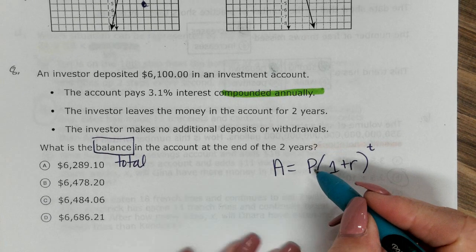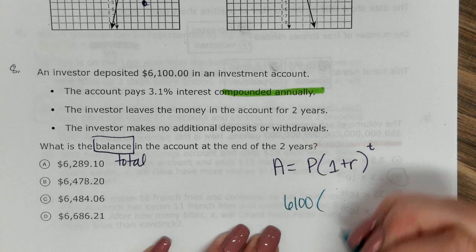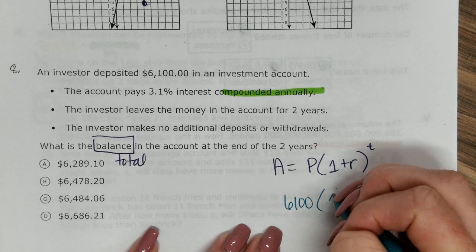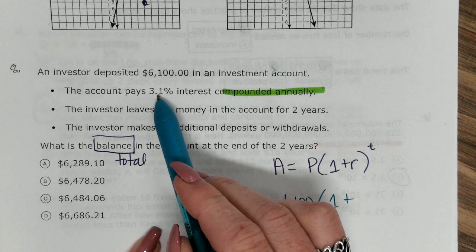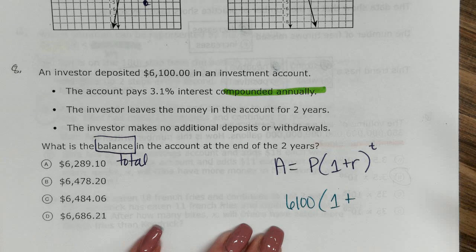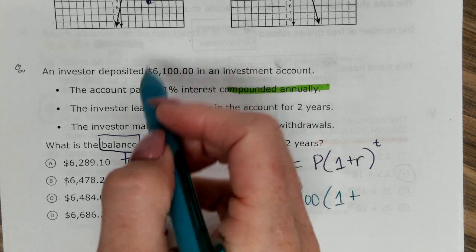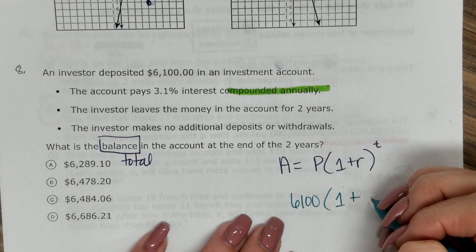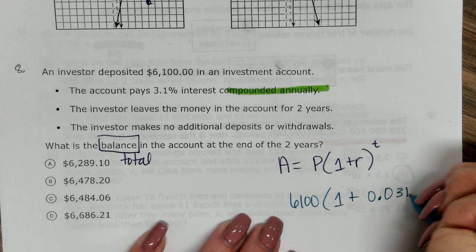What is the P, the principal, the starting amount? 6,100, open parentheses. 1 plus, what is the rate? 3.1%. But I have to change it to a, all right, so I put it over 100. Or if you remember from 6th grade, you move the decimal 2 places to the left. So 0.031.